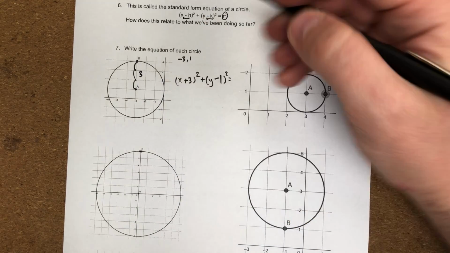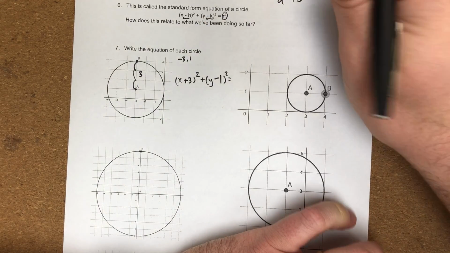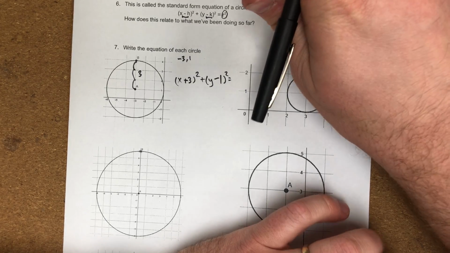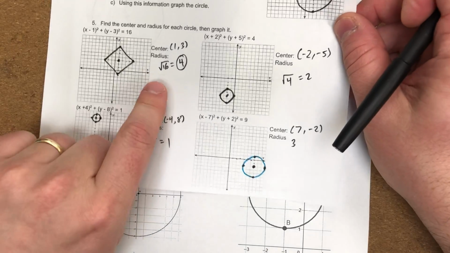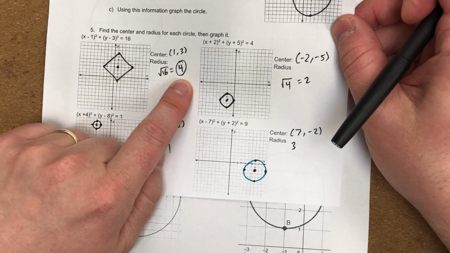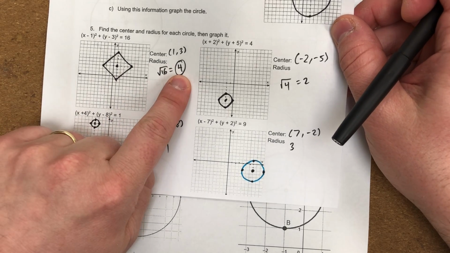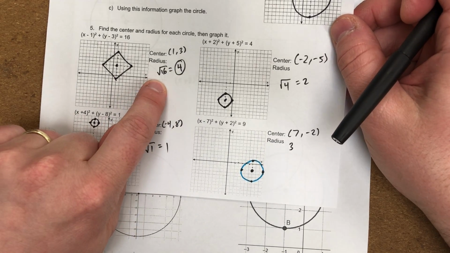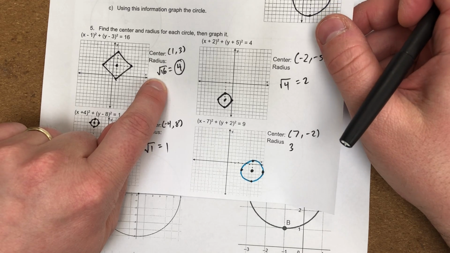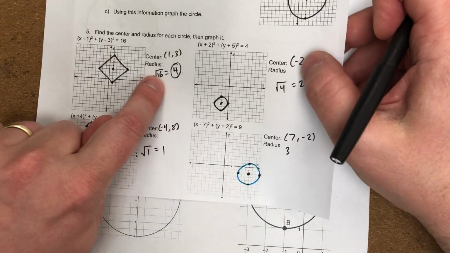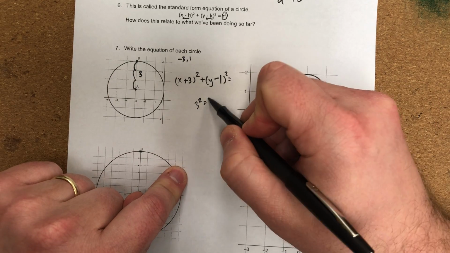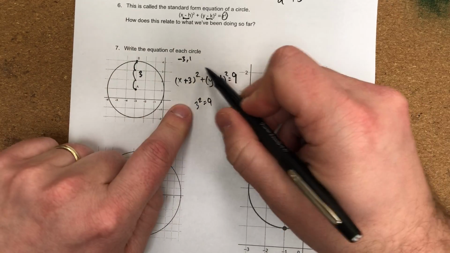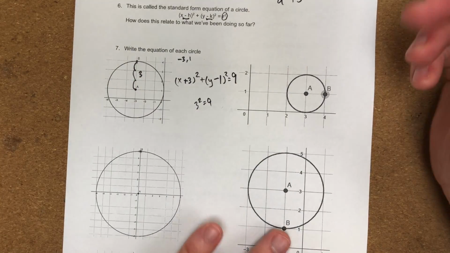My radius is 3. And if you remember earlier on the front when we were doing this, oh yeah, I don't have anything written on the front of this paper, I'm using the second paper. We took the square root to find the radius. So if I know the radius, how do I unsquare root it? You square it. 4 squared is 16. So here, 3 squared is 9, so 9 goes there. And that would be the equation of this first circle.